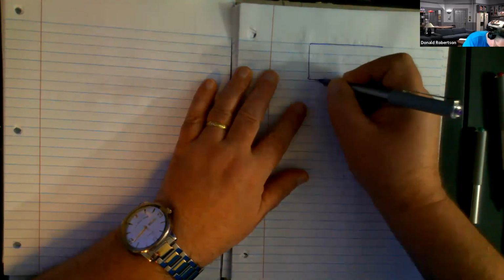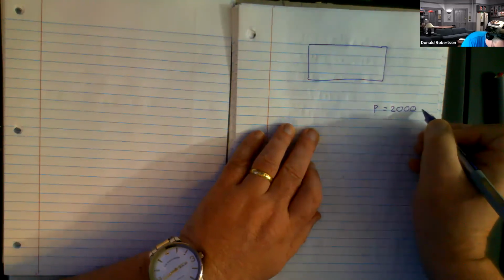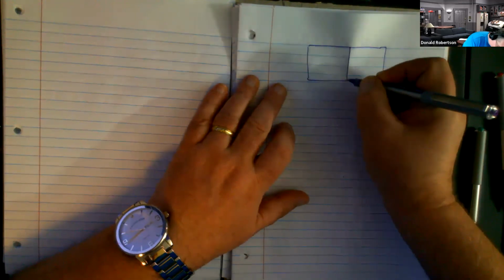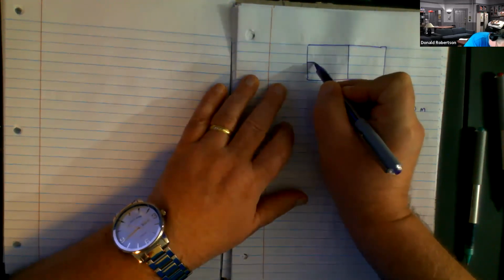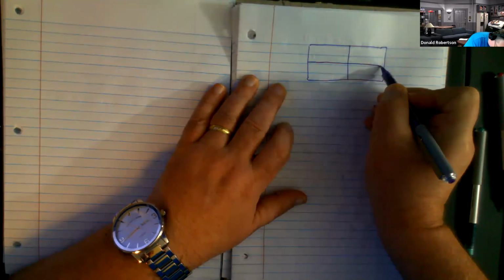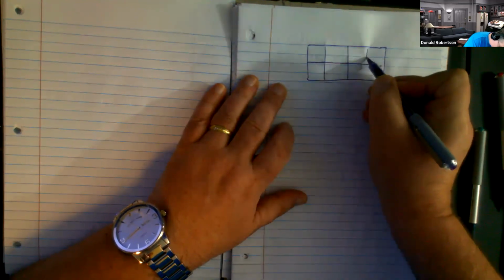Okay, let's do an optimization question. Let's do a farmer who has a big rectangular field, or he's going to create a rectangular field. He has only got 2,000 meters of fencing, and he wants to break his field into 8 smaller fields, maybe separating his sheep, right?